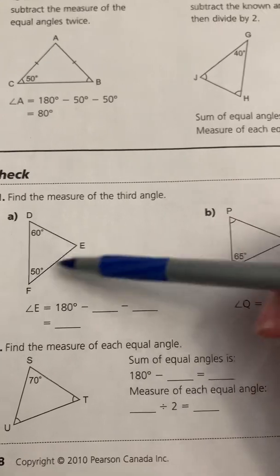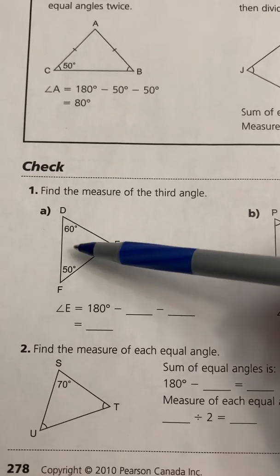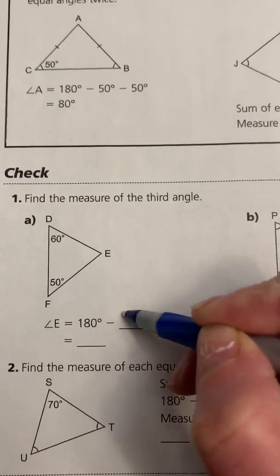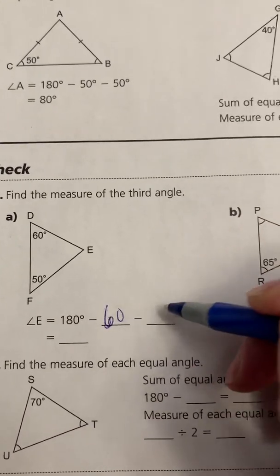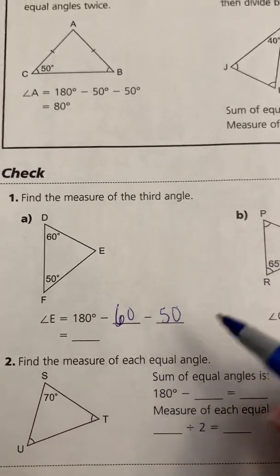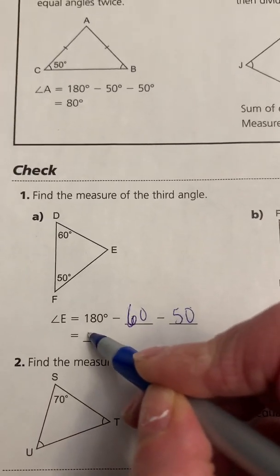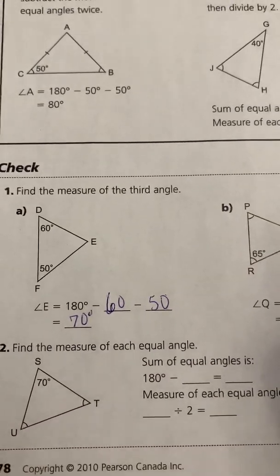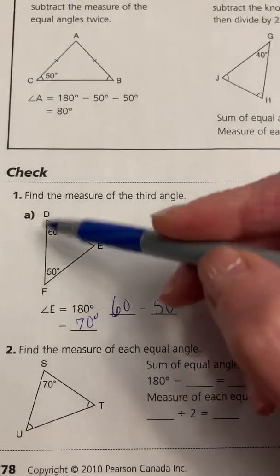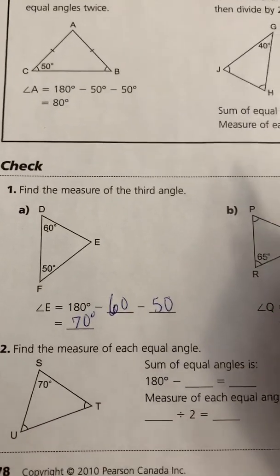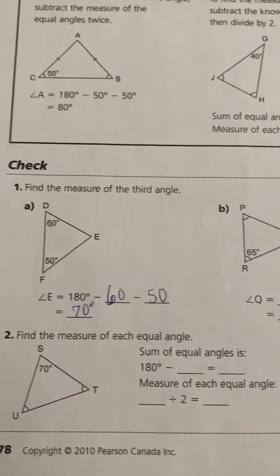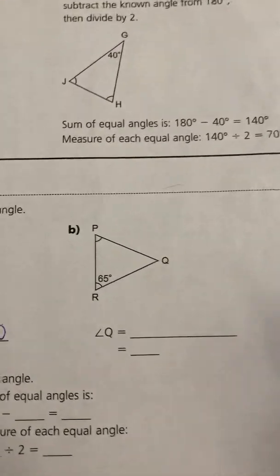If we had these two measures given and we were trying to find the unknown angle, we could take 180, subtract 60, then subtract 50 more, which is 110, and we're left over with 70 degrees. So that's just one way to do it. Some people add these two together and then they subtract the 110 from 180, in whichever way you feel more comfortable. Okay, here's another example.